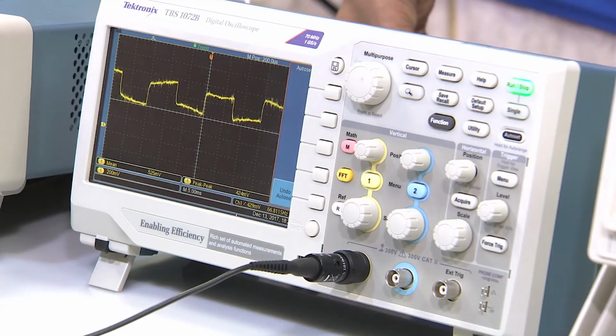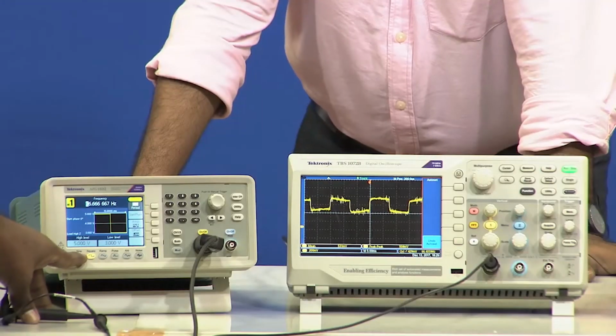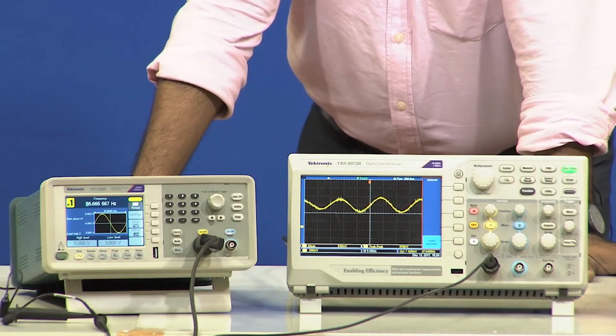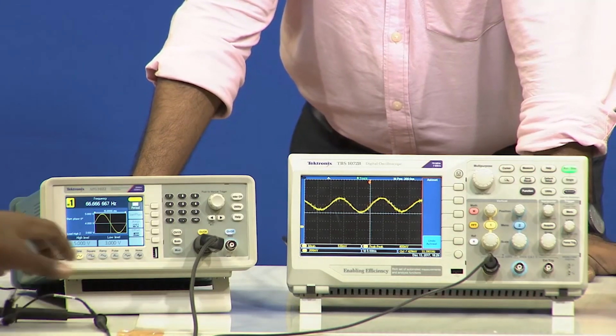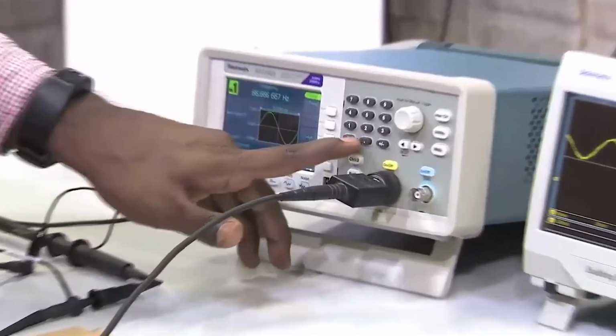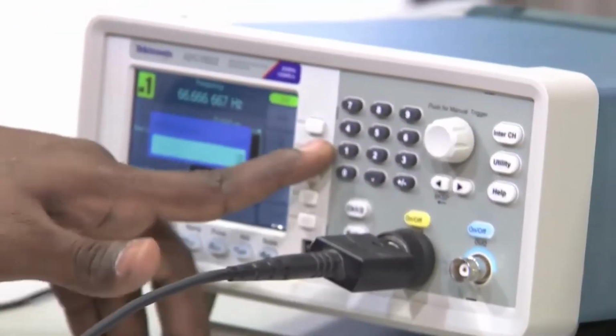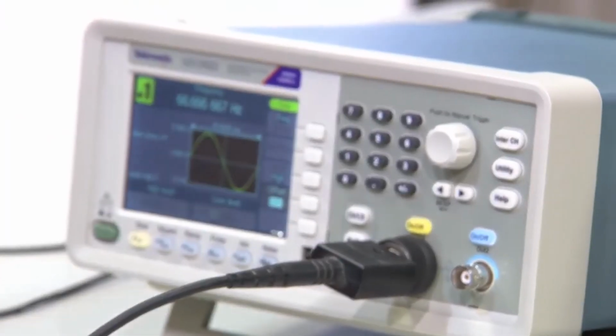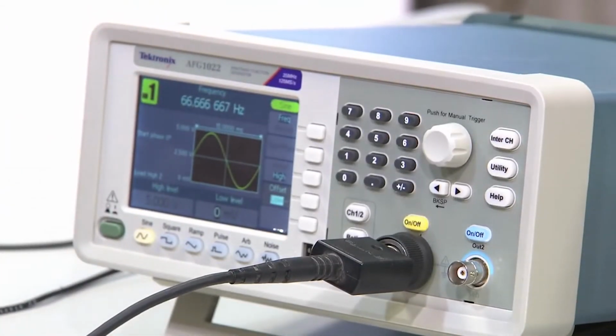Now, if we change the signal in the function generator, let us see the change in the signal. Can you please zoom into the function generator? Yes. So, now if I change from the square wave to a sine wave, you can see there is a sine wave, and the frequency is about 66.66 hertz.